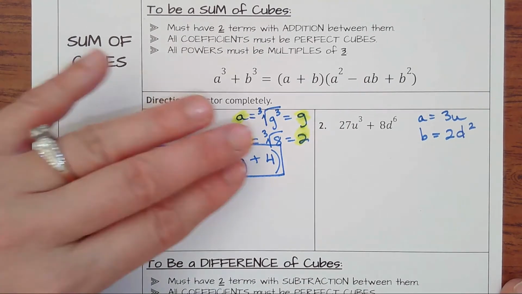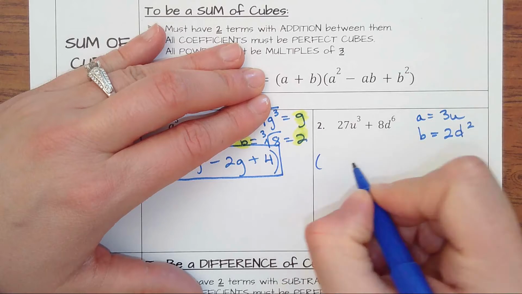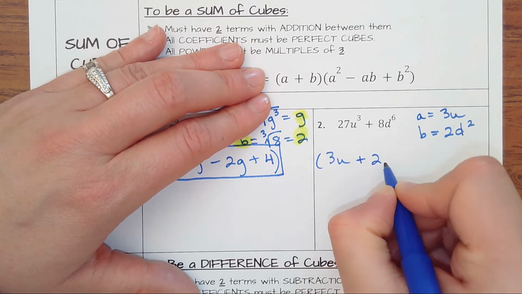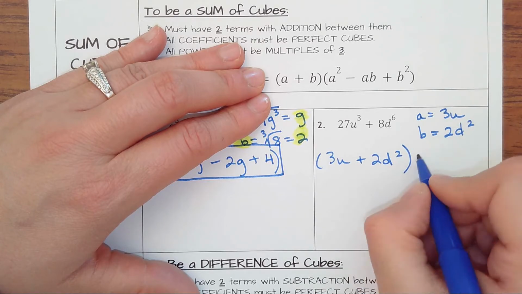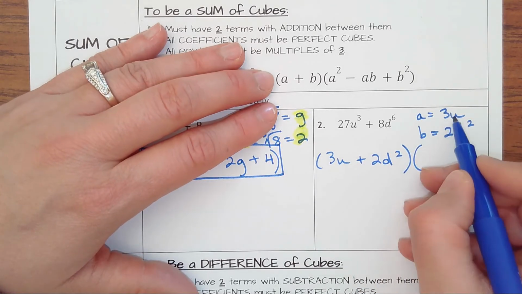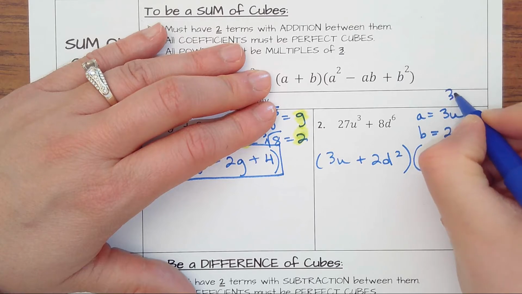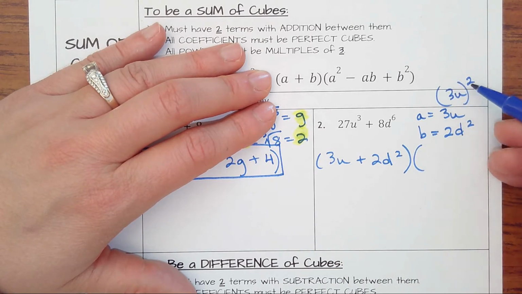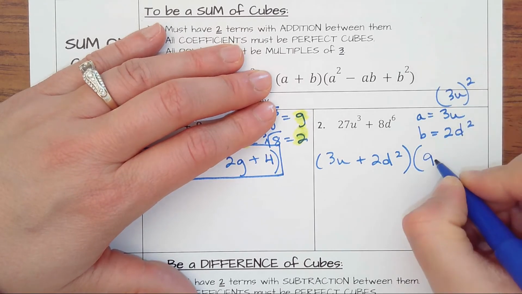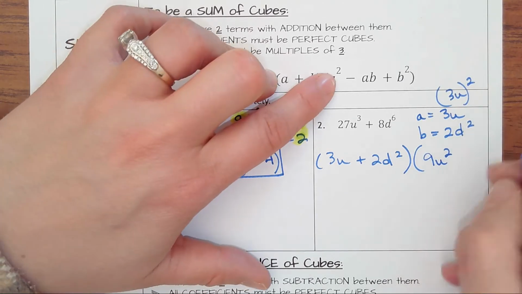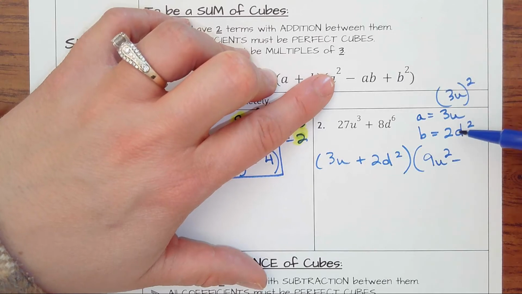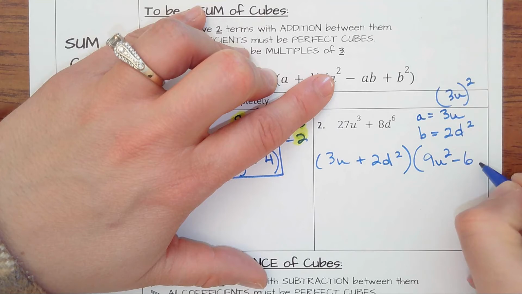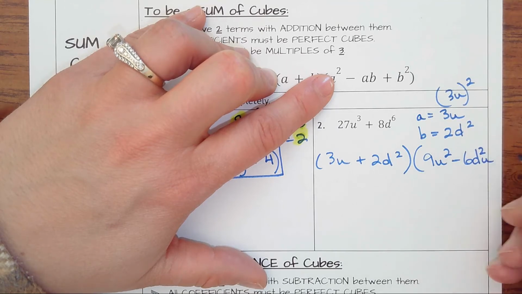And now I'm going to use my formula again. So I've got my a plus my b, 3u plus 2d squared, times my a squared. This is very tricky. This whole quantity of 3u needs to get squared. So the 3 gets squared to make 9, and the u gets squared. Minus a times b, we've got to multiply. 3 times 2 is 6, and I'll just put d squared u to keep it in alphabetical order.